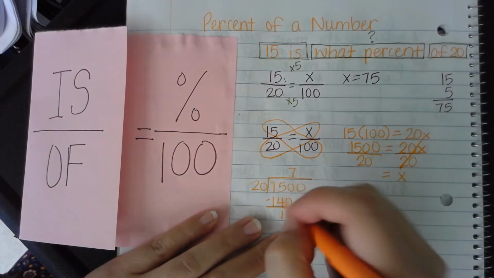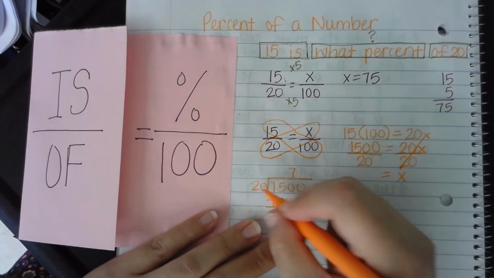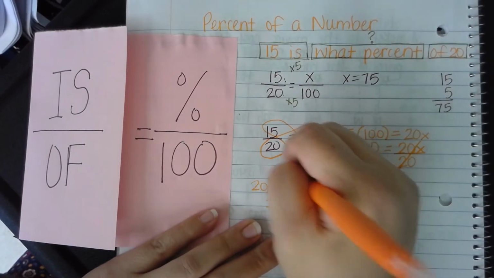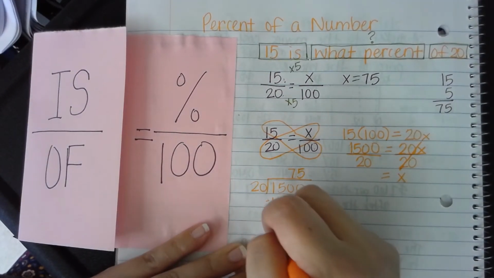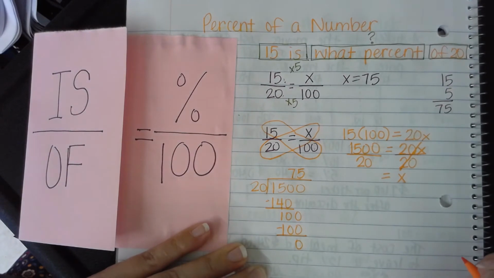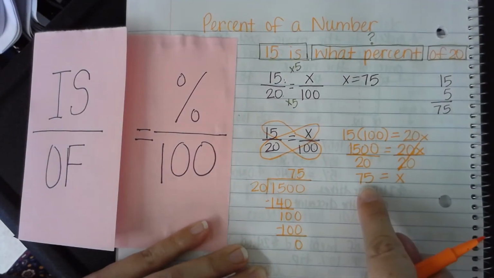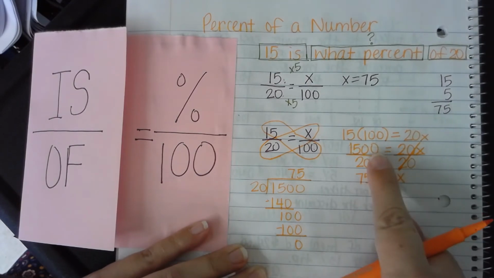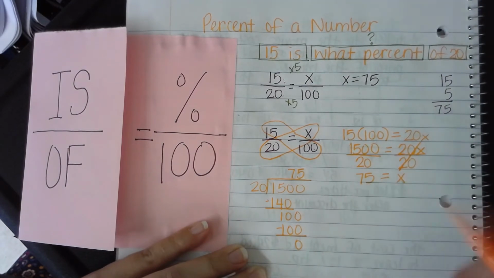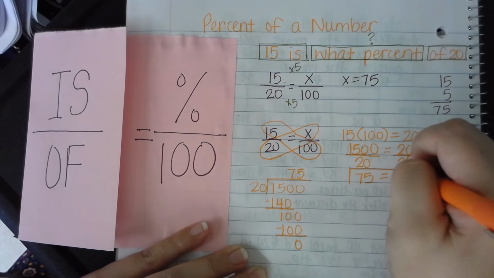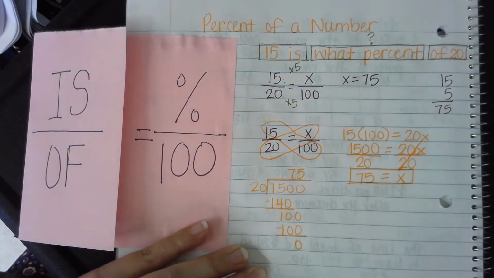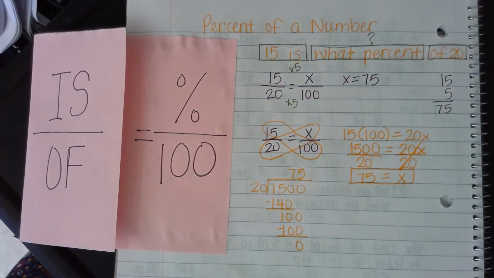And when you subtract those out, you get 10, so bring down your 0. 20 goes into 100 5 times. Okay? And so you write that quotient, you write that answer right there. So 1,500 divided by 20 was 75. And there's your answer. 75 equals x.